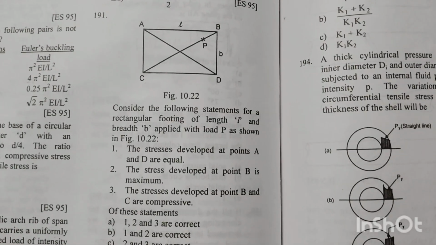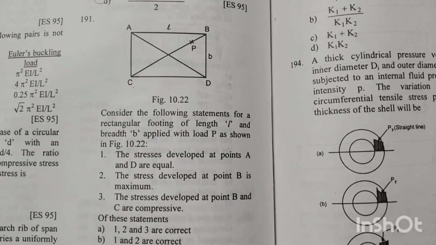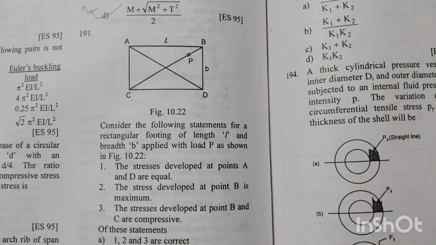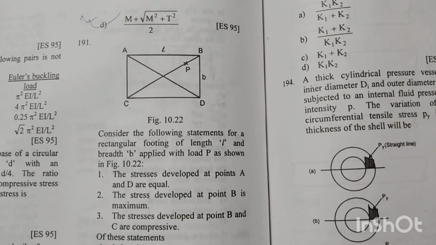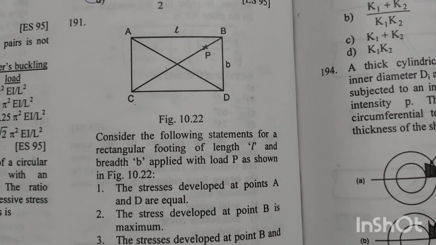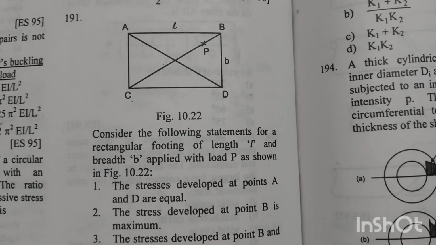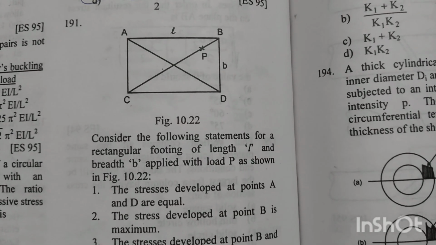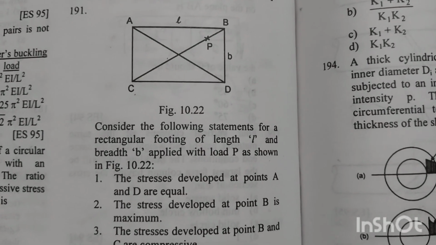Question number 191. Consider the following statements for a rectangular footing of length L and breadth B applied with load P as shown in the figure 10.22. Statement 1: The stresses developed at points A and D are equal due to geometric symmetry relative to load location.